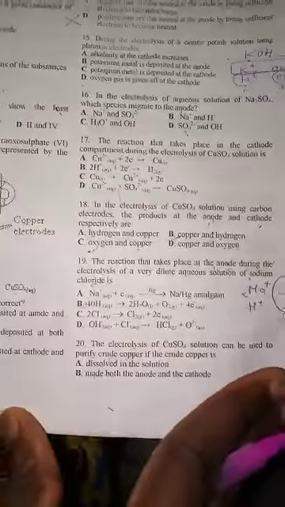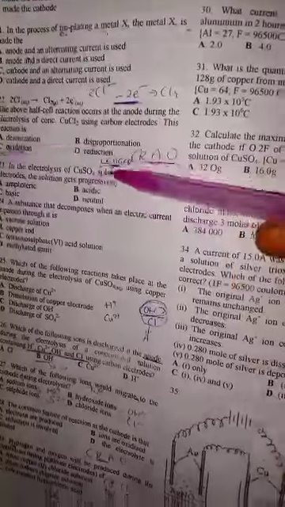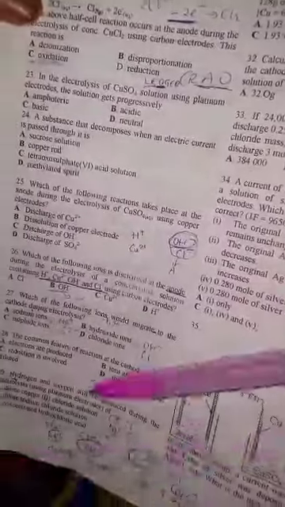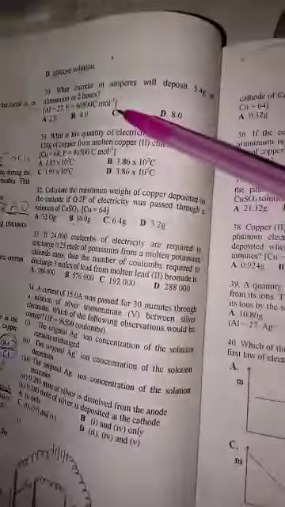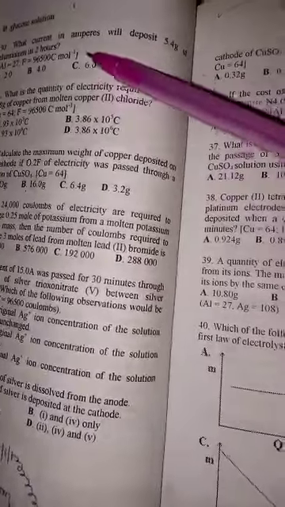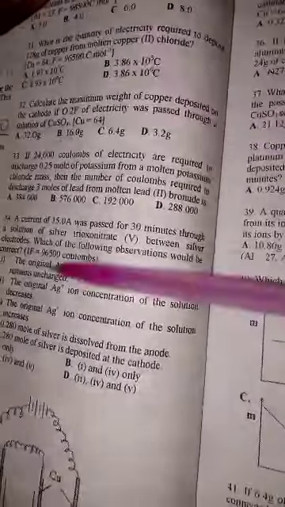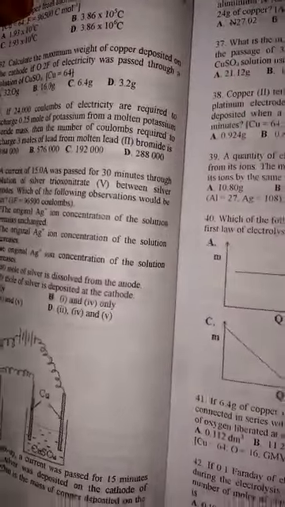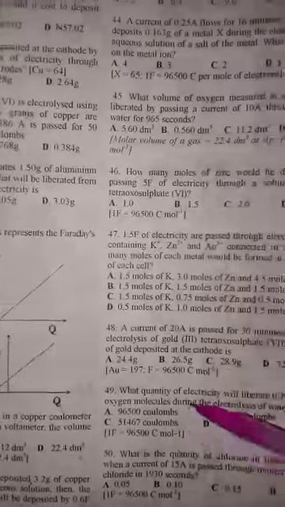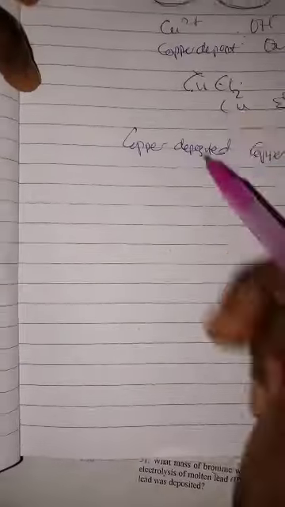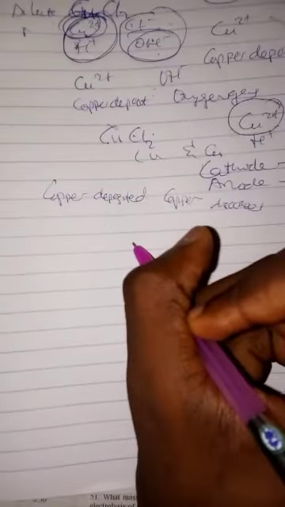We've done 20, purification, then 21, 22, 23, 24, 25, 26, 27, 28, 29. Now from 30, we've done it in the other video, calculations on electrolysis. So we've done all these too, and you can just check out the video. For the calculation, I gave you three formulas. If you remember, it was posted some weeks ago.